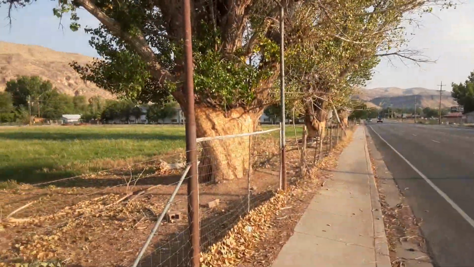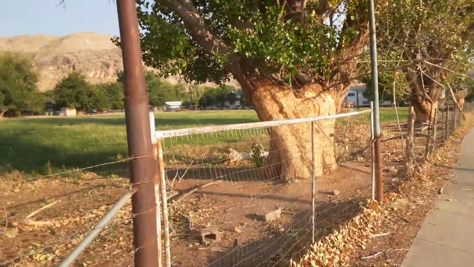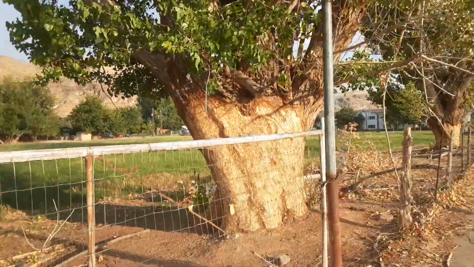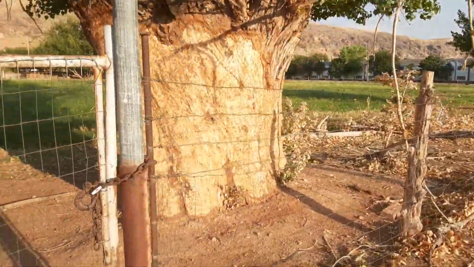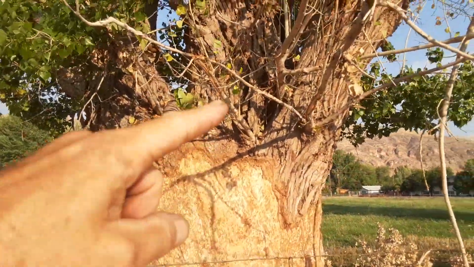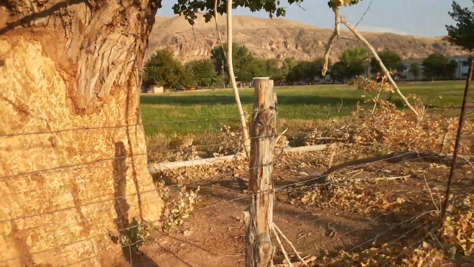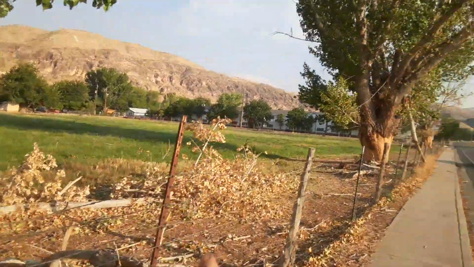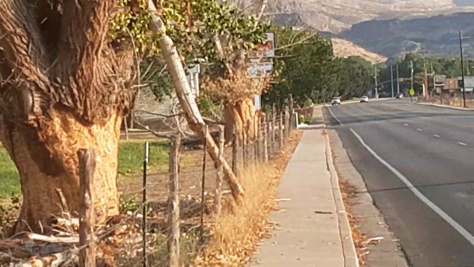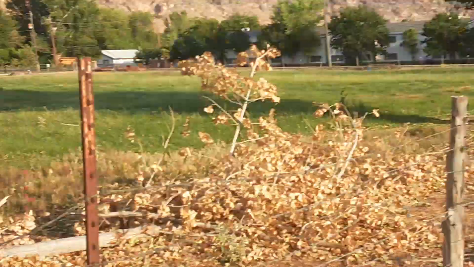You can see the smoke in the distance from fires that are raging all around us. What I'm showing you here is something that I suspect: the bark is missing from here down. I suspect, and all these branches are missing down here on the end. There's half a tree that split off.